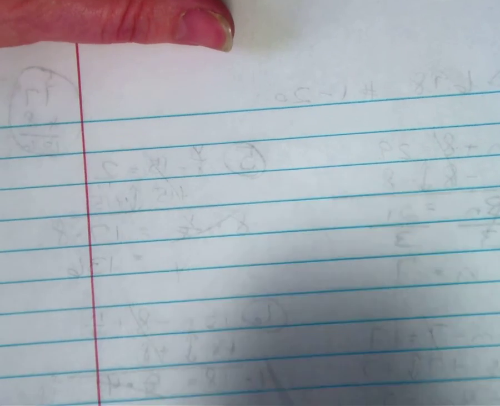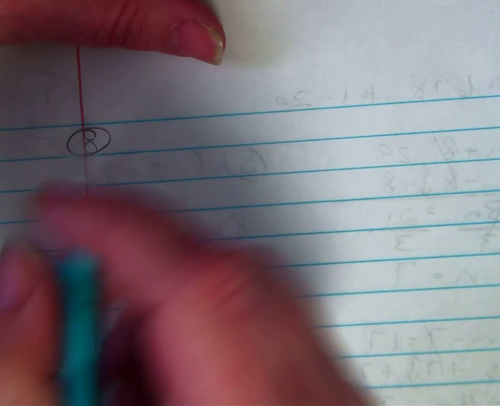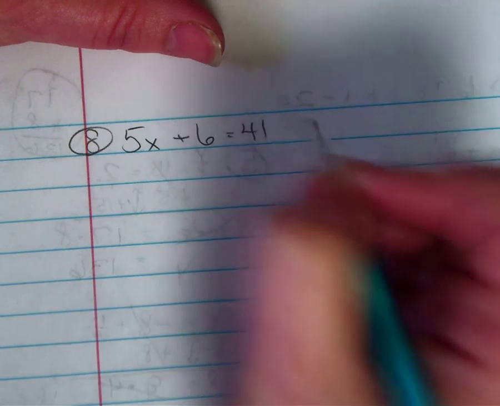Okay, I went ahead and flipped my paper over, and we're going to go with 8 now. So number 8, still on page 698. Number 8 is 5x plus 6 equals 41. 5x plus 6 equals 41.